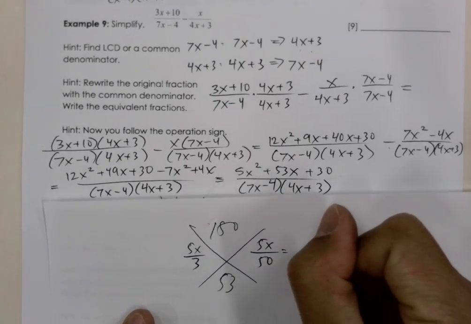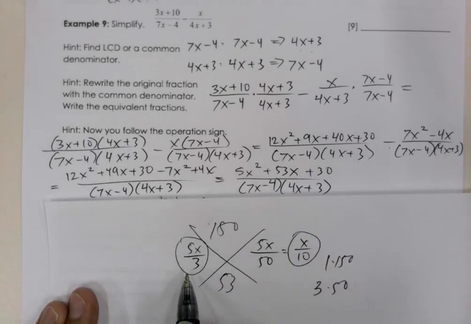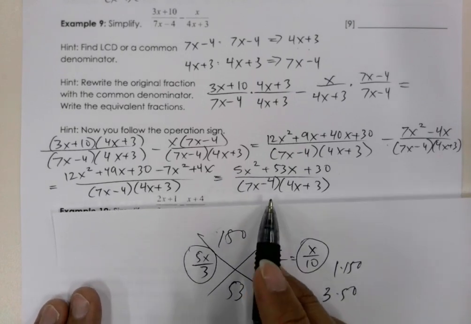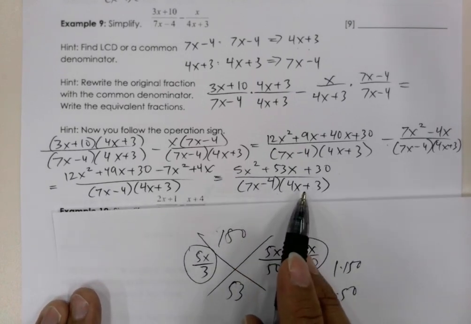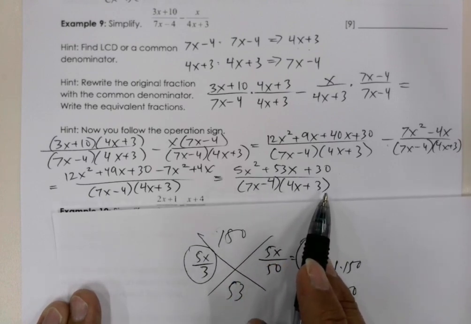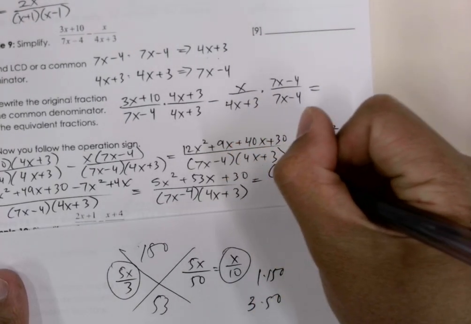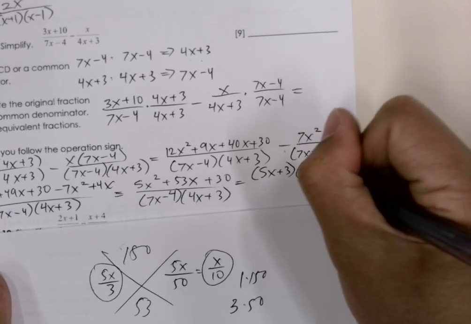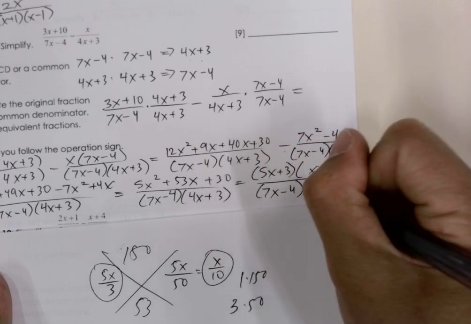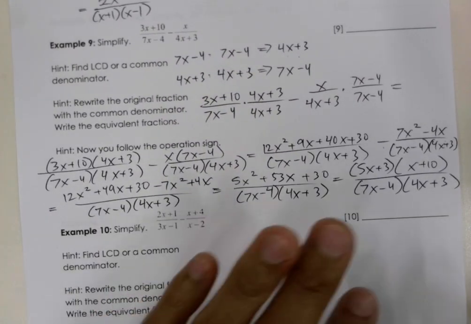And then this fraction here can simplify to x over 10. So we do have two factors. We have 5x plus 3, and x plus 10. But those don't match up with any of the factors in the denominator. Do you see that? This is 7x minus 4. This one's 4x plus 3. But anyhow, let's go ahead and write it factored out just to show that we checked. So it's going to be 5x plus 3, and then x plus 10 over 7x minus 4 times 4x plus 3, like so. So that is our final answer.